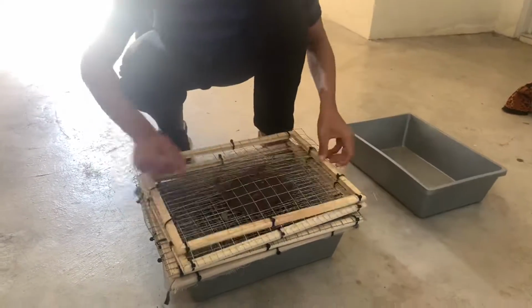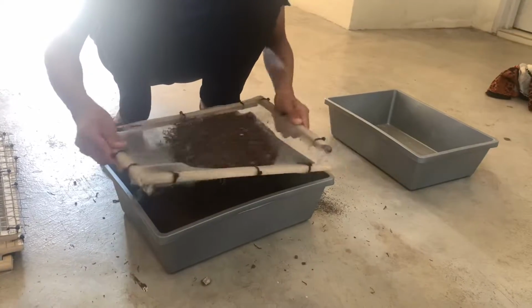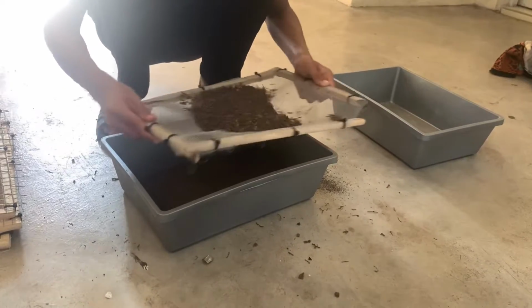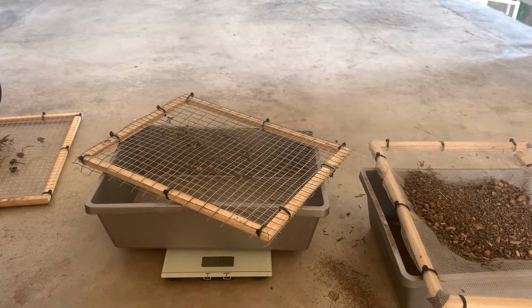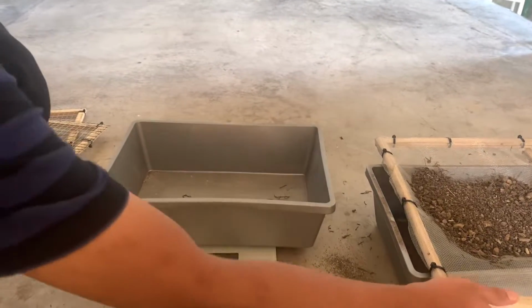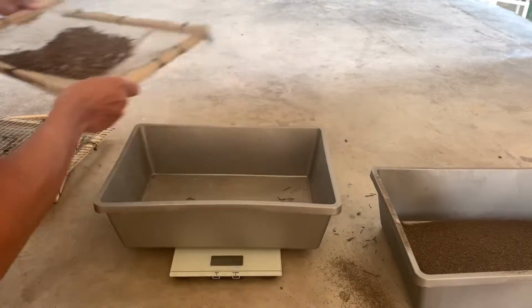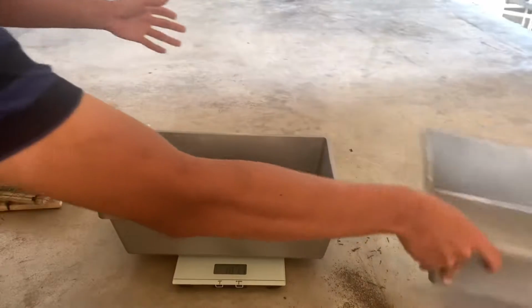Then assemble the sieve set in ascending order with a tray at the bottom. Carefully pour the sample from the top and shake each of the sieve set. Next, record the weight of each sieve with its retained soil and the soil at the bottom tray. Now, we can determine the particle size distribution of our soil sample.